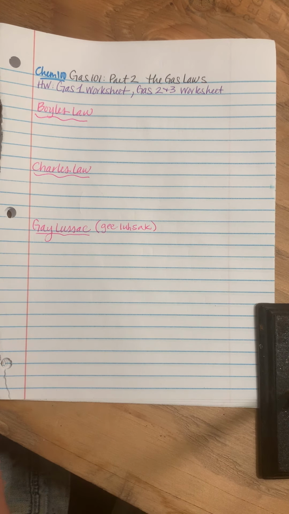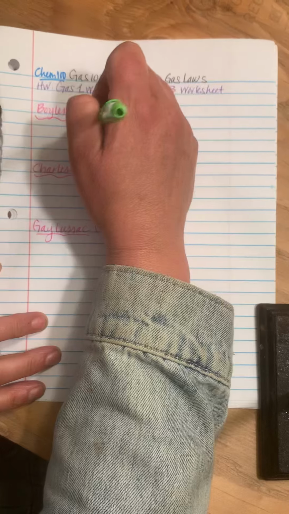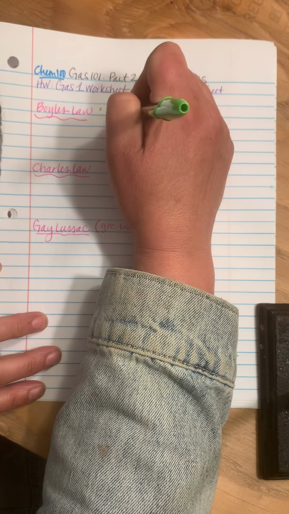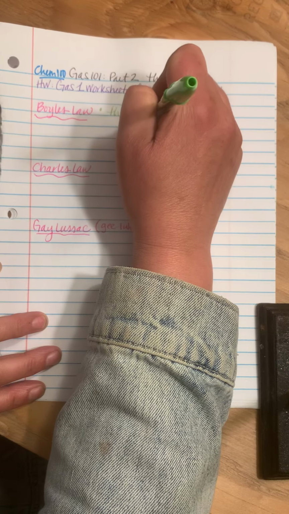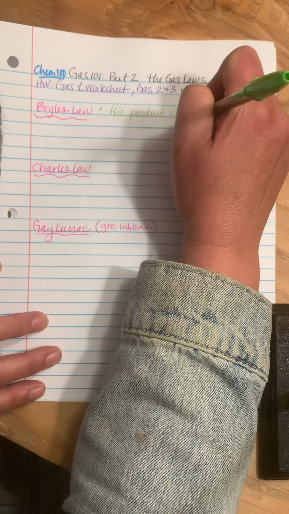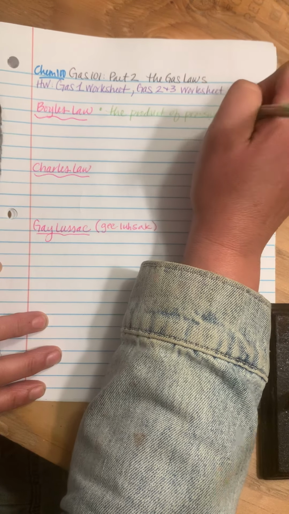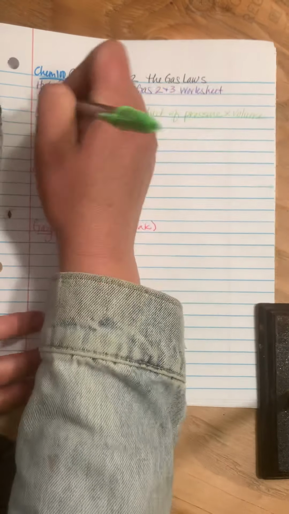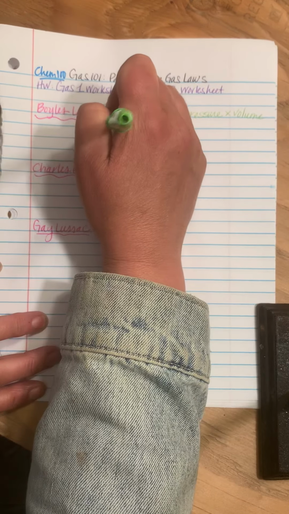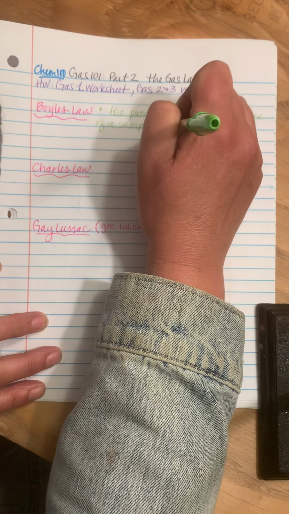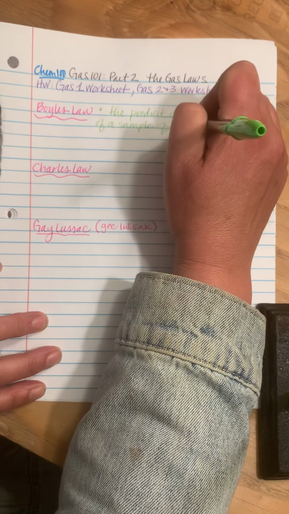Okay, so Boyle's Law says that the product of pressure times volume of a sample of gas is a constant number.